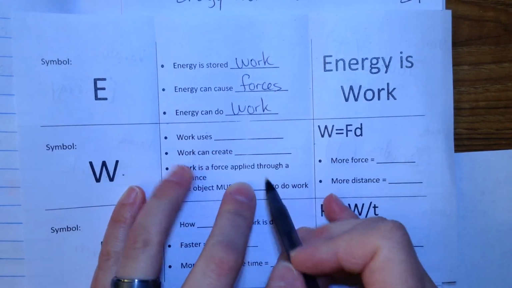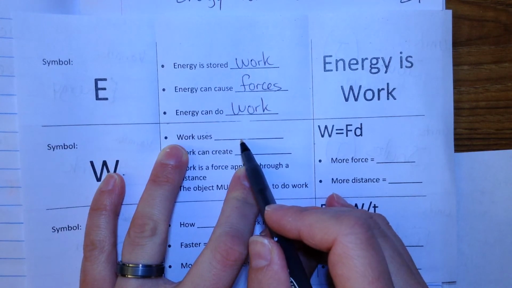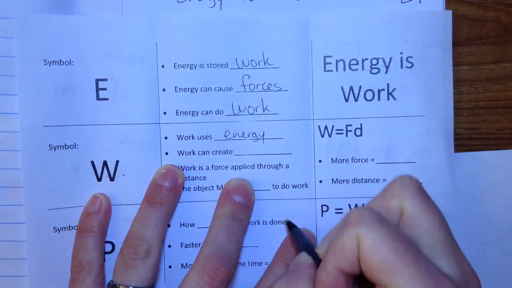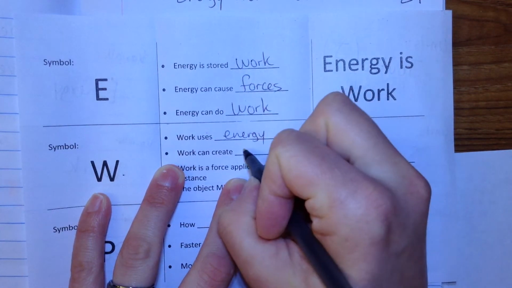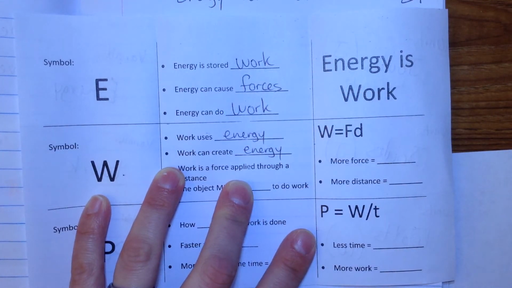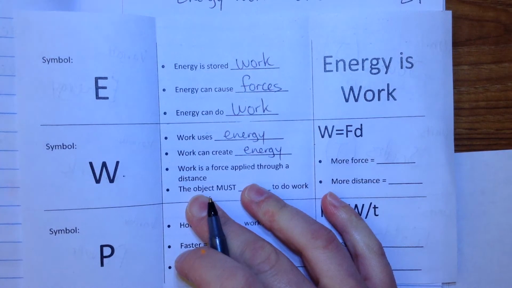All right. So, work uses energy. Work can create energy. Do we see this really close relationship here between work and energy? It might be helpful to think of work and energy like two sides of the same coin. It depends upon your perspective as to whether you're talking about energy or about work. Okay? So that gives you a little bit of perspective there.